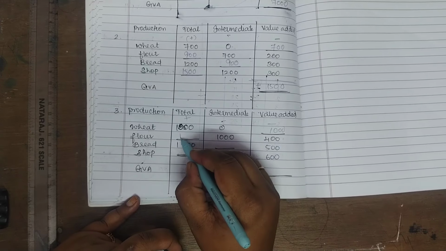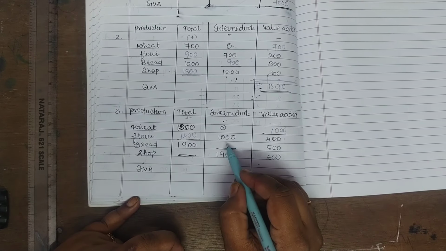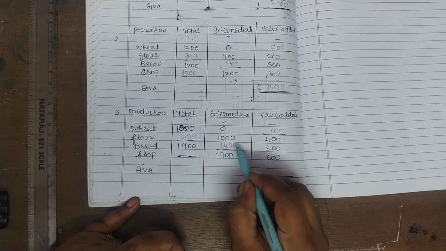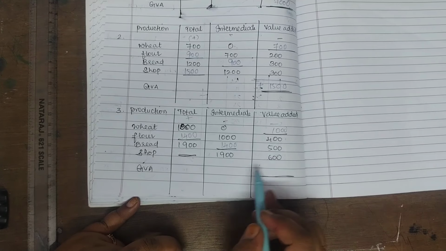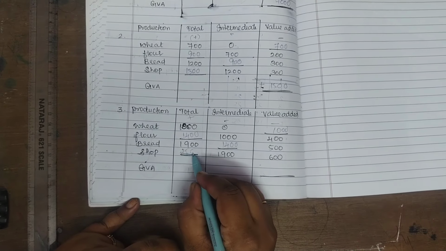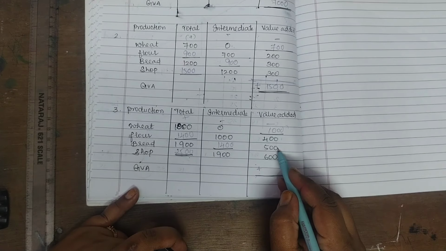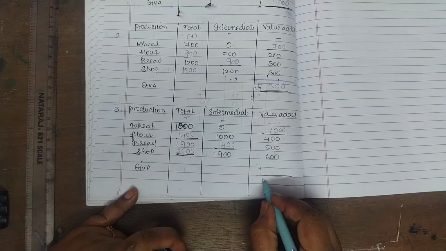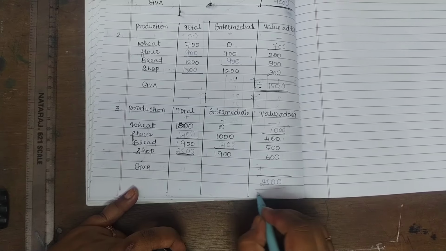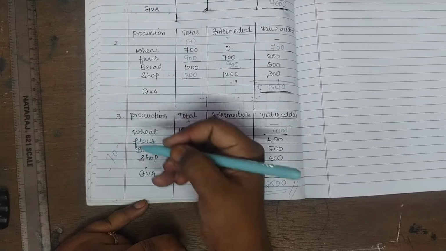1000 plus 400, 1400. 1900 minus 500, 1400. 1900 plus 600, 2500. All of this you add it now. 11,000, 11,000, 15,001, 2,500. So by this we have done all the POQ. Surely you're going to get 10 marks from this.